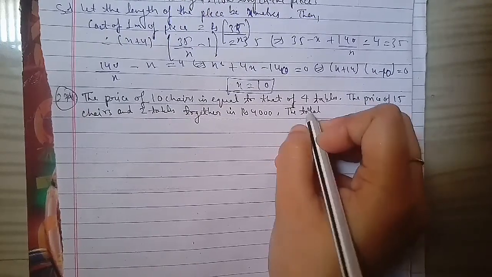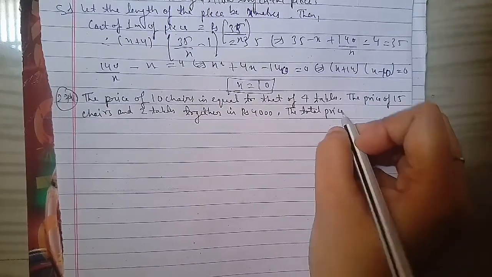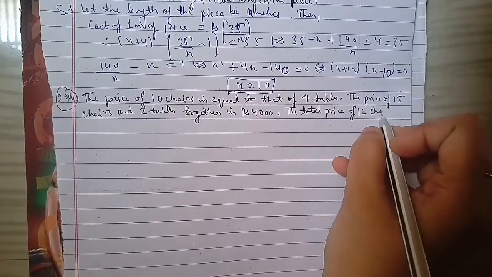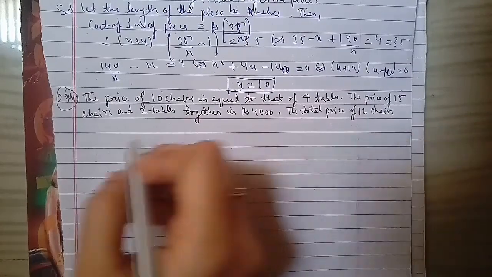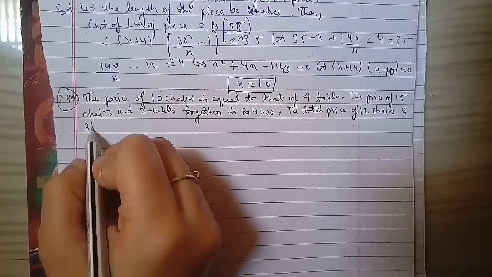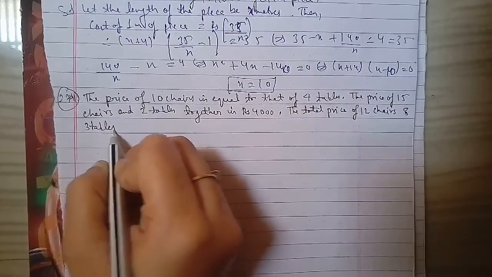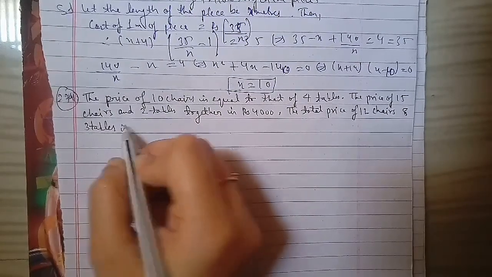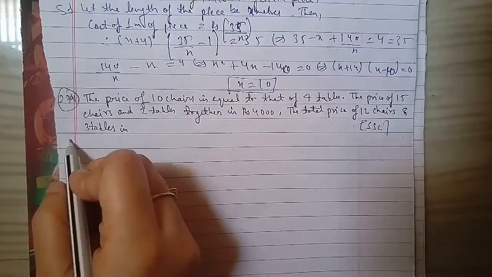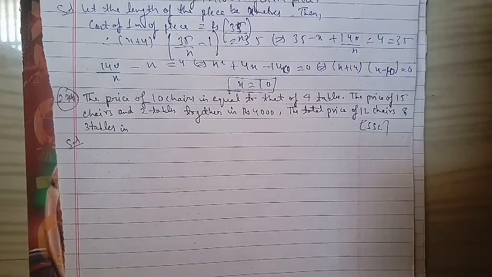The total price of 12 chairs and 3 tables is what we have to find out. This has been asked in your SSC examination paper, and as I told you, let's go ahead with the solution for this as well, which is also another important question here.